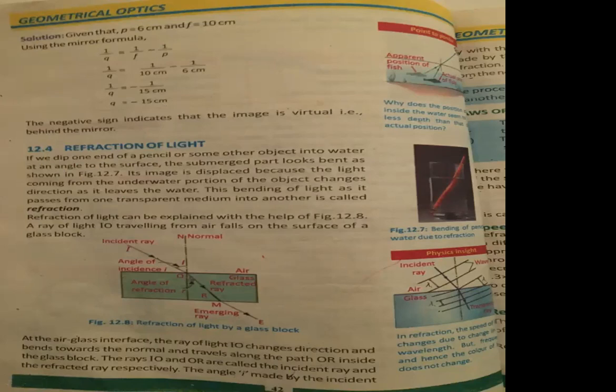I told you in my earlier lecture, we discussed the phenomenon of reflection of light. But what's the difference between reflection and refraction? You should know very clearly. In the last lecture, we discussed the phenomenon of reflection. Whenever the incident light falls on the surface of the mirror and reflects in the same medium, coming from air and going back to the air, when you have the same medium, this phenomenon is called reflection.